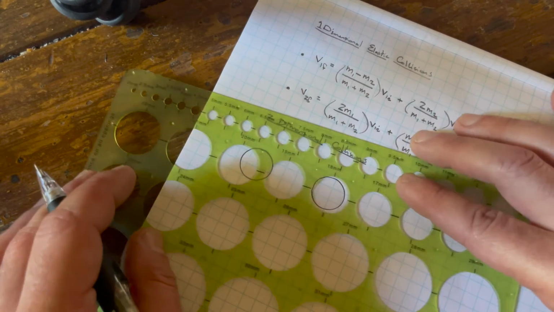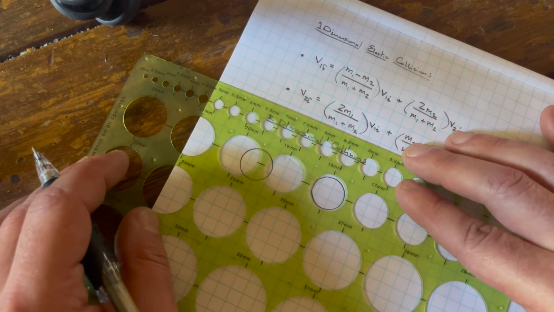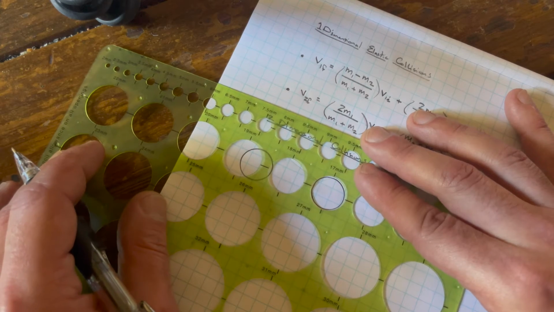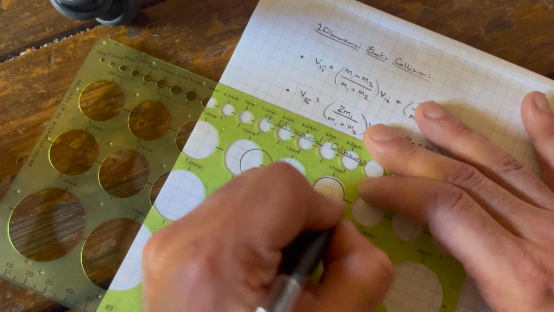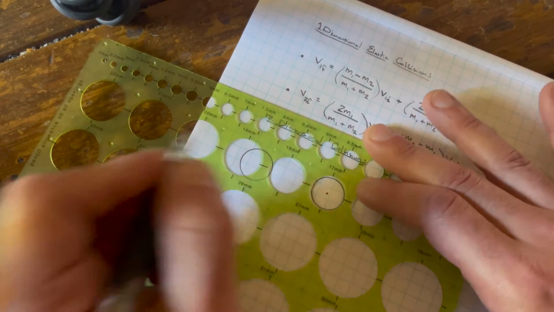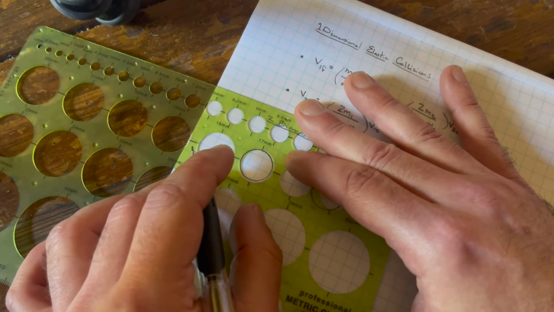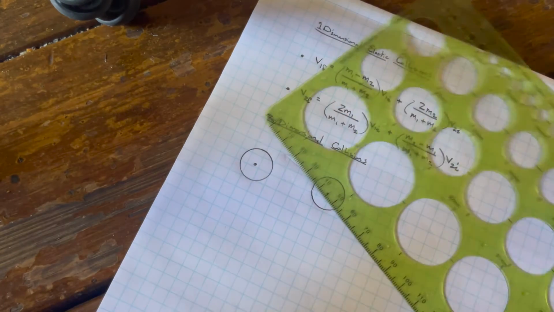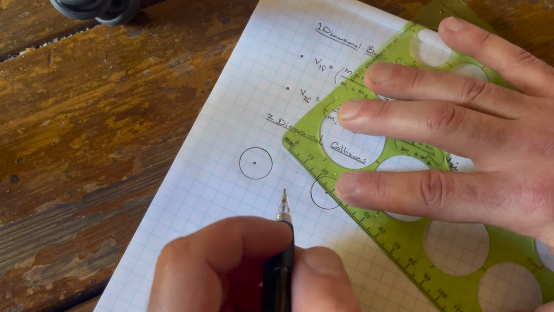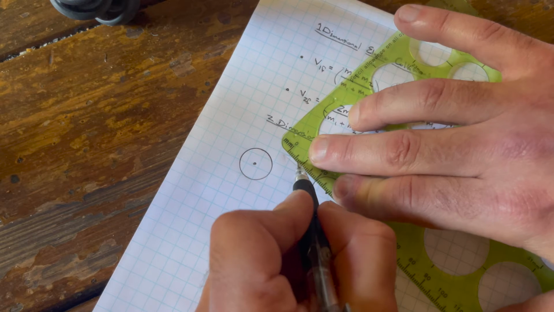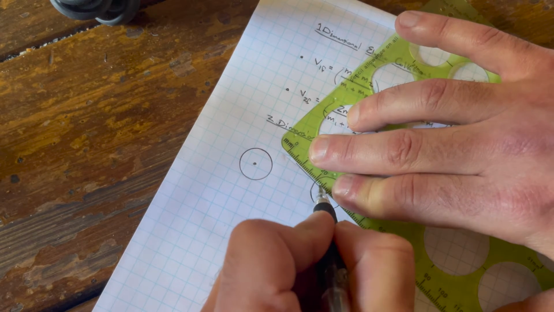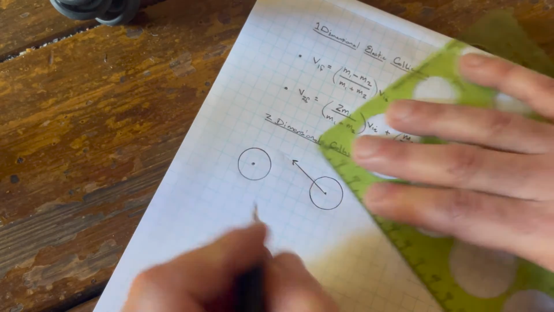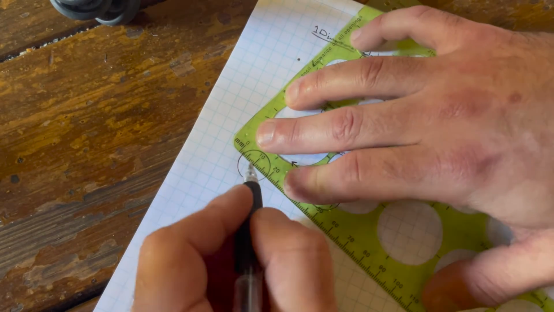Okay, so we'll have some velocity. We'll have some velocity.